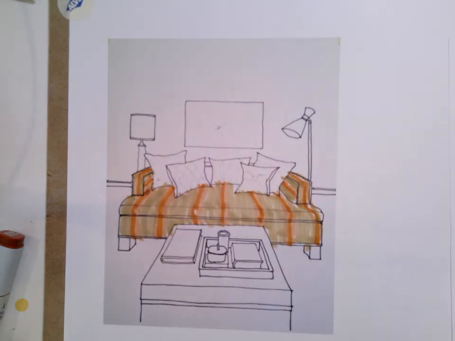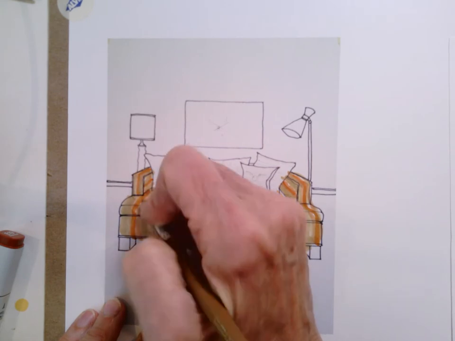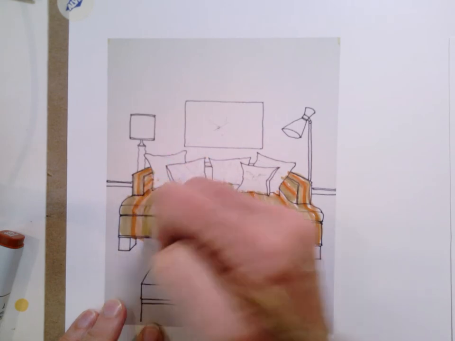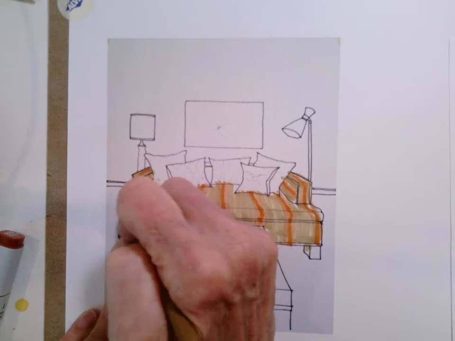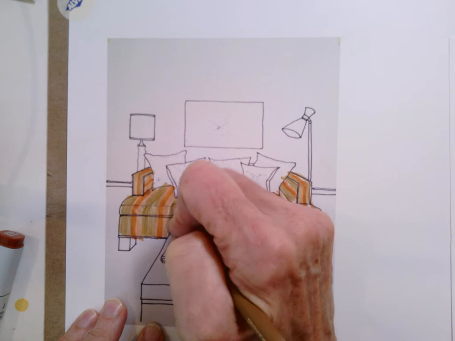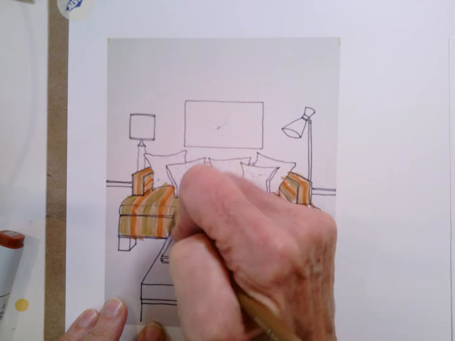Great. All right. The other idea I had for this activity is to pull out your pencils and see if you want to experiment with the idea of a pencil on top of the marker. This is a terrific place to add texture. Texture in a rendering makes it more exciting, more interesting.